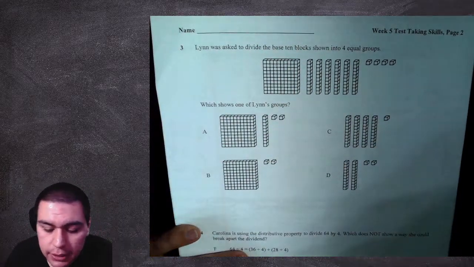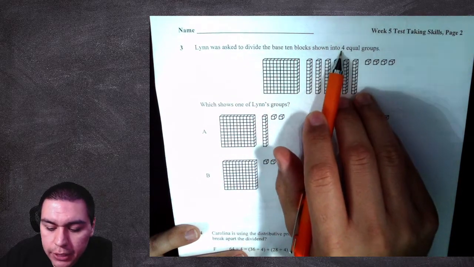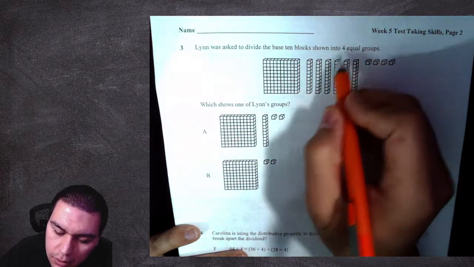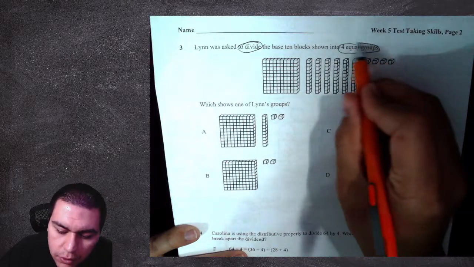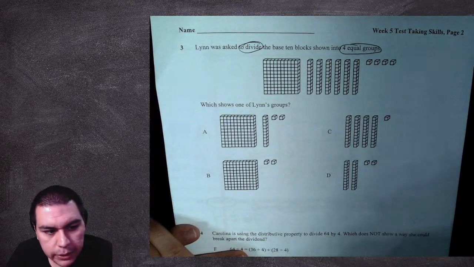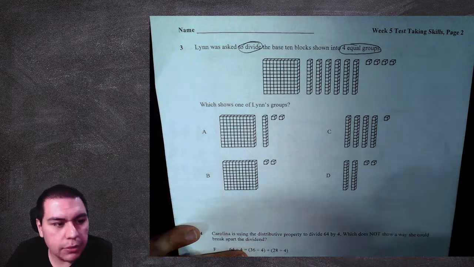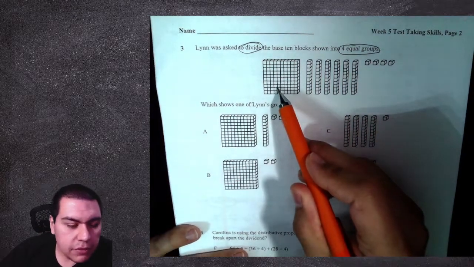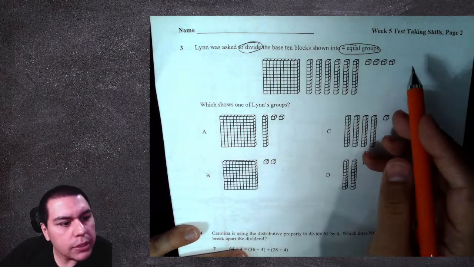Question 3 says, Lynn was asked to divide the base 10 blocks shown into 4 equal groups. So she's dividing into 4 equal groups. So here's the first way that they try to scare you. Try to make you think, I don't know what I'm doing. Instead of just telling us what the number is, they have us figuring out what the number is.